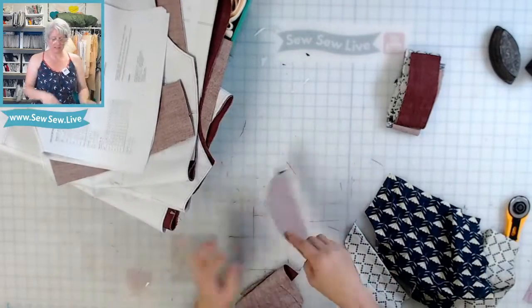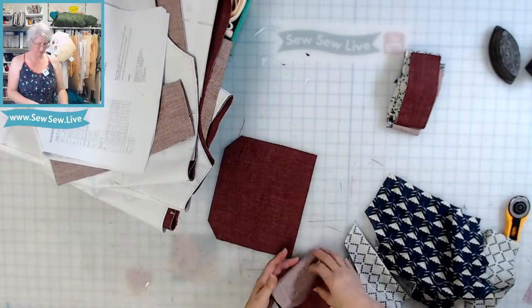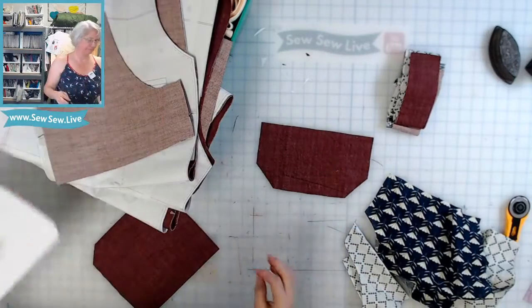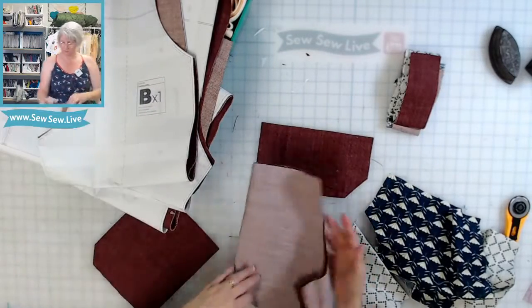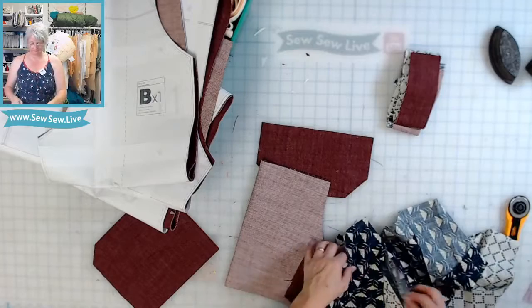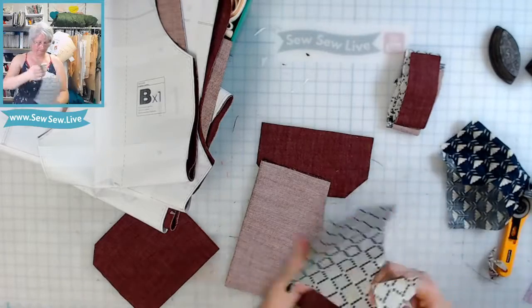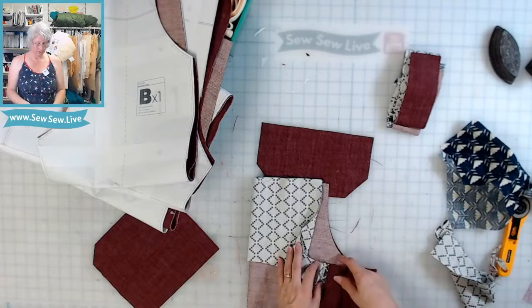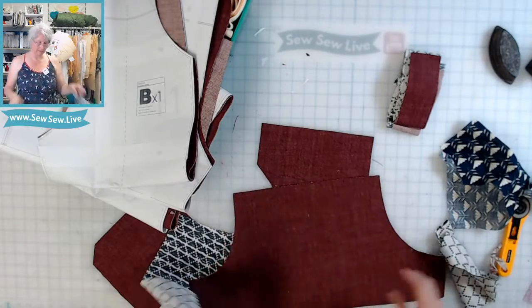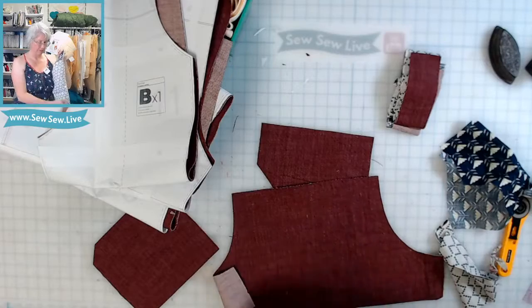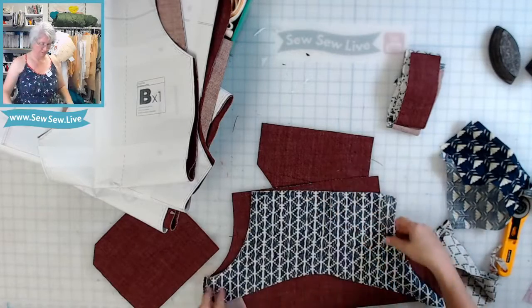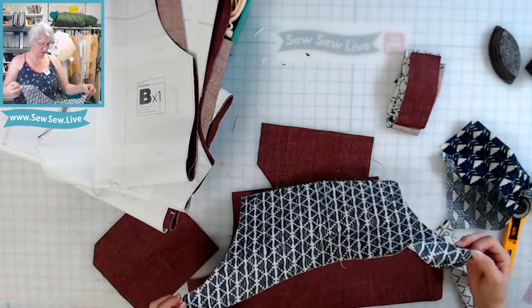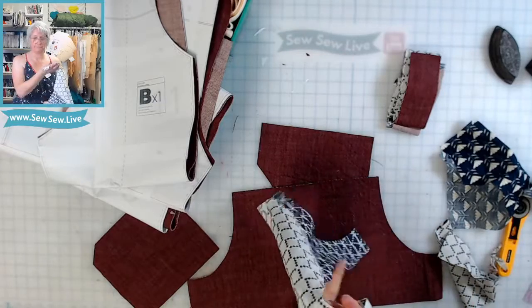One butt pocket, one bib pocket, one bib. That's this one here. I think you can also line the entire bib. In fact, I kind of wish I would have.